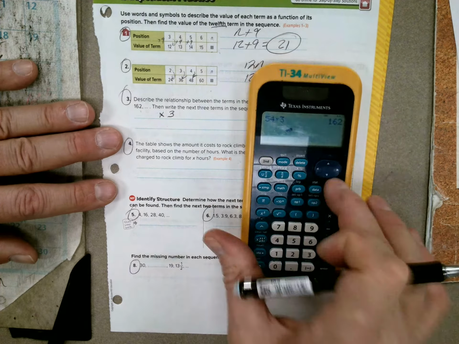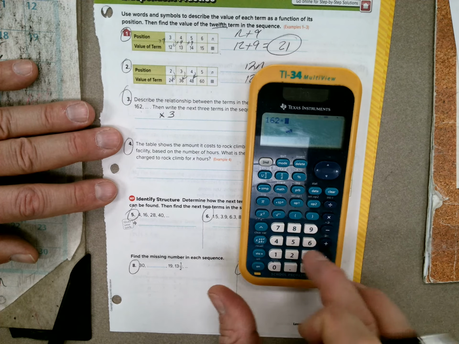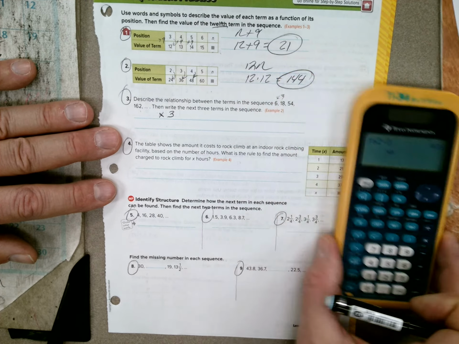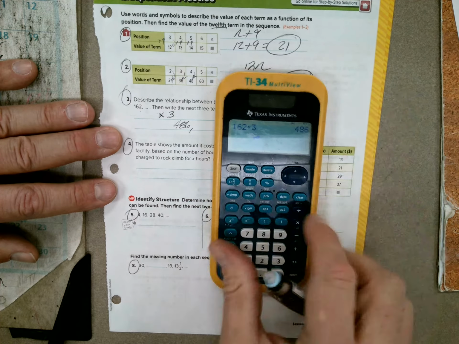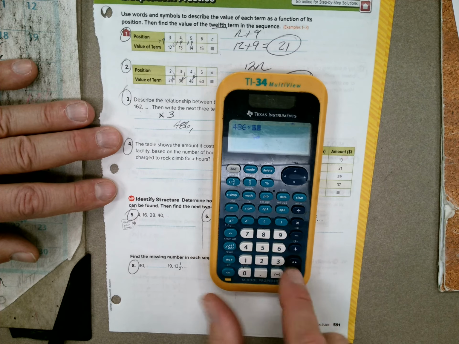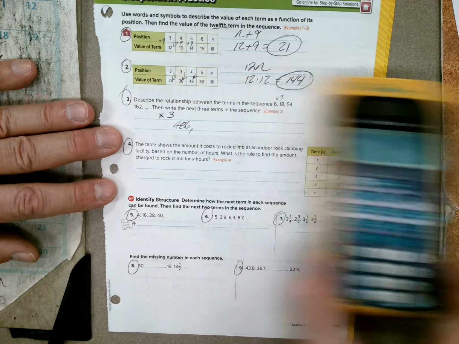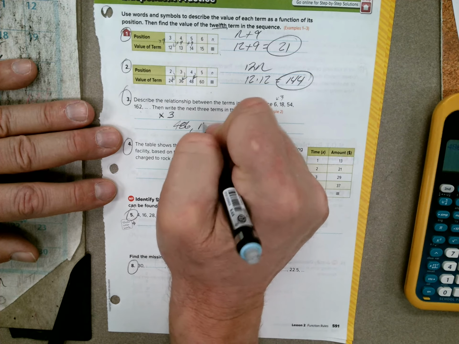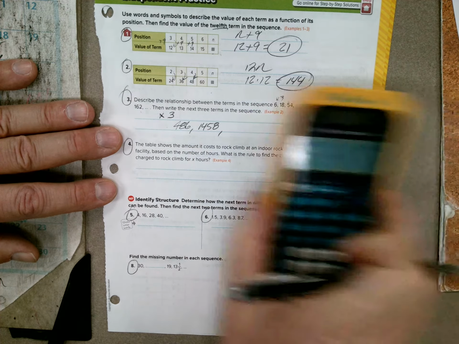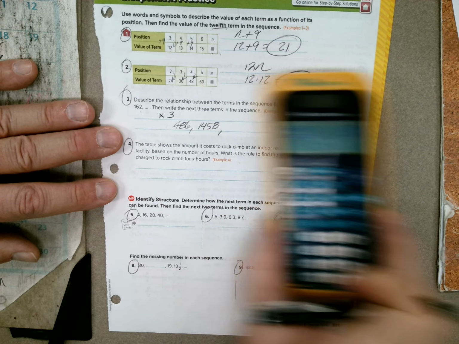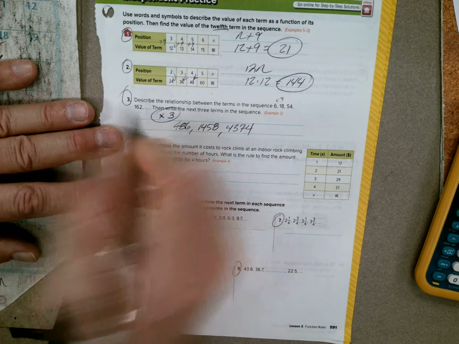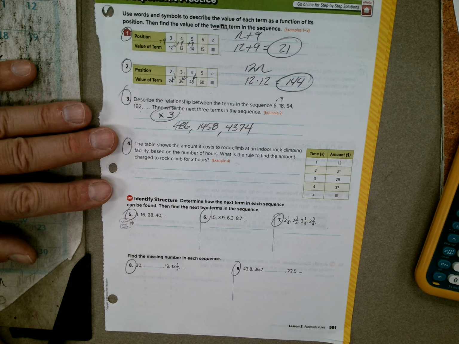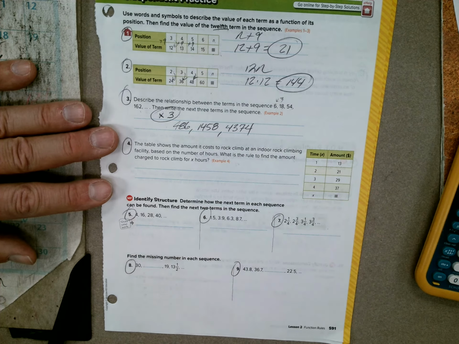So 162 times 3 is 486. That's the next number. The next number after that, 486 times 3, is 1458, right? And then finally, that times 3 is 4,374. That's our rule, multiplying by 3. Now, we could define this. This would be a geometric sequence because we're multiplying by 3. Okay?